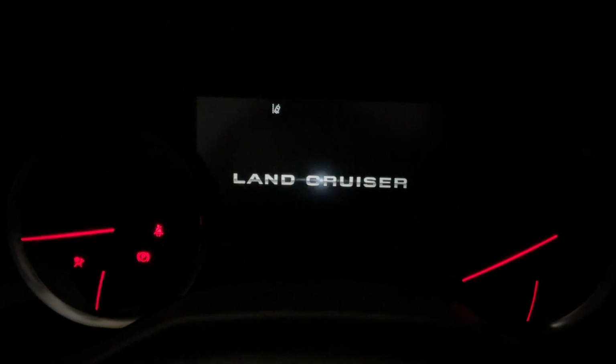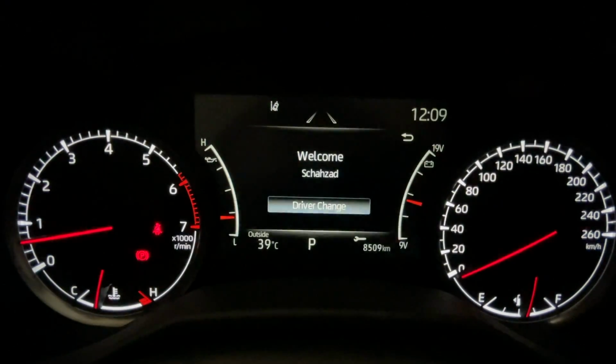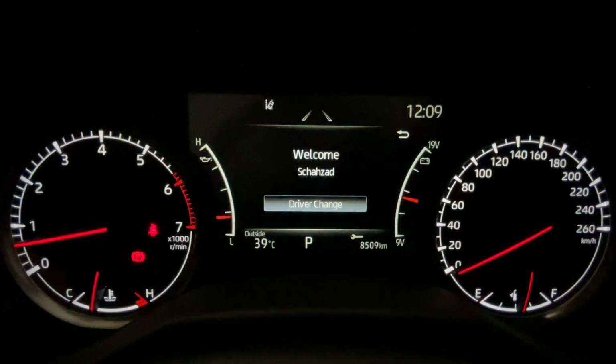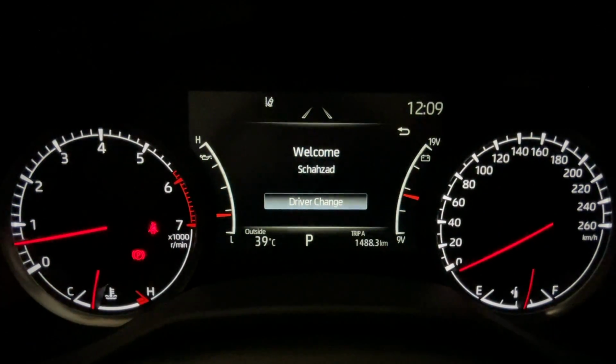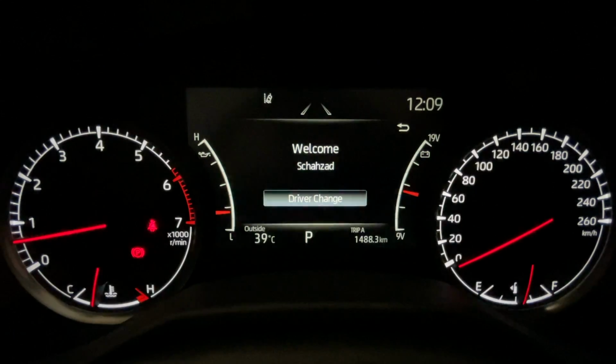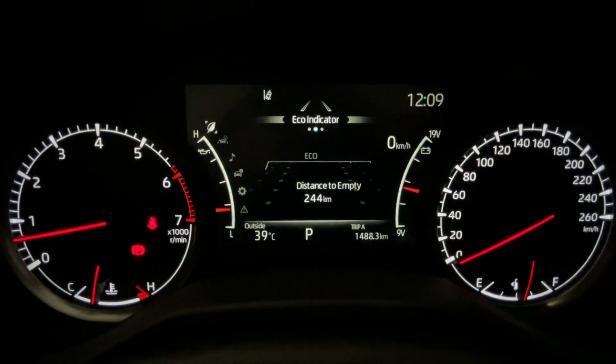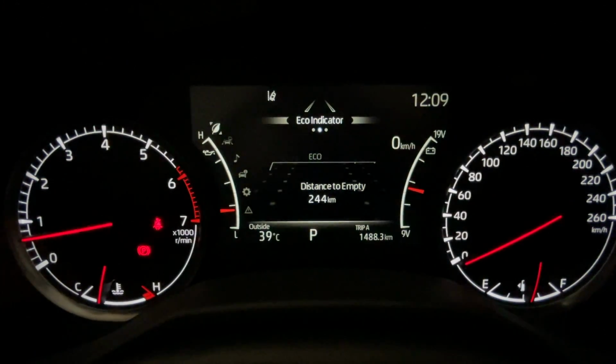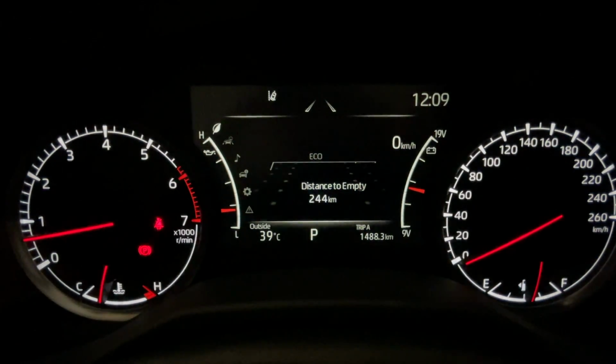So let's begin. Let me first switch on the car. This is how the system starts. The design looks quite amazing. Here we can select the driver profile and up to 3 driver settings. So if you have your friend, your brother, your wife also driving the car, then they can have their own settings saved. So every time they switch on, they select a driver and the settings will be according to the driver.